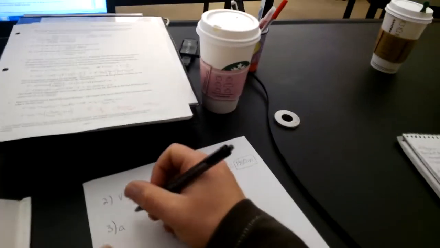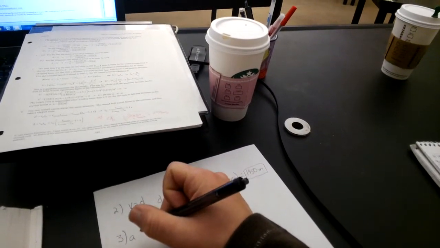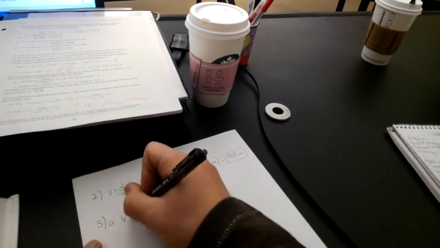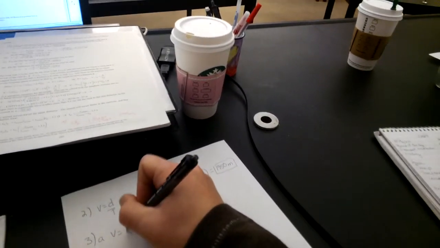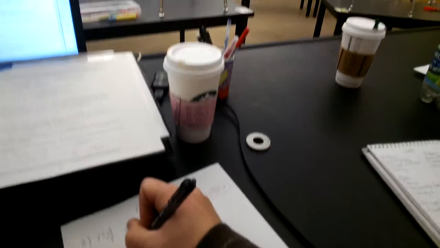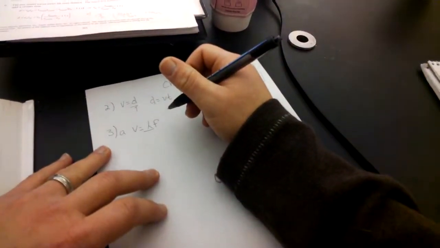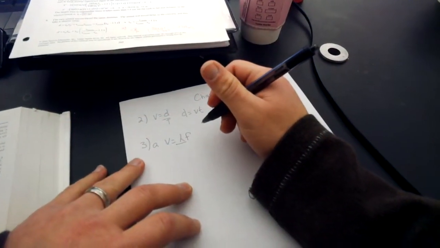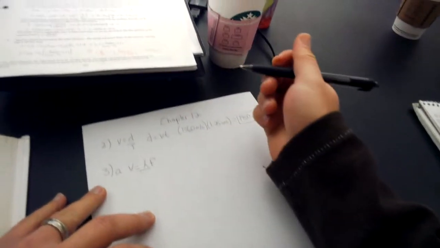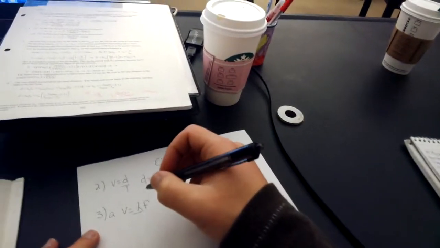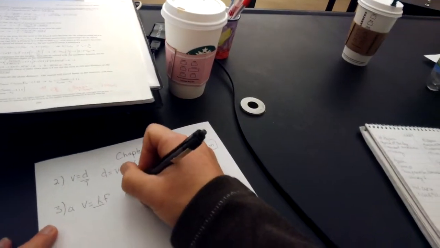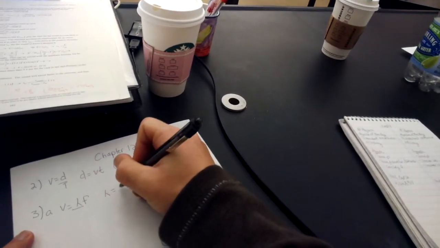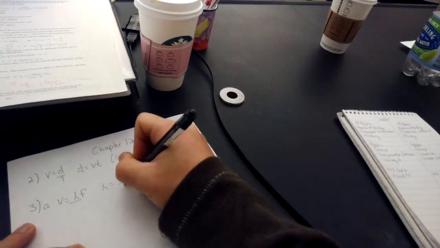And in 3A, we're just going to look at our formula where we said that the velocity is equal to the wavelength times the frequency. Oops, times the frequency, not divided by. And so I'm looking for the wavelength. So the wavelength is going to be equal to V over F.